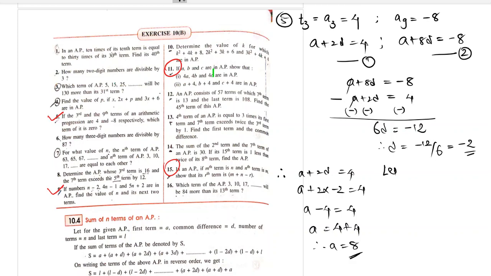So let the nth term be 0. So A plus n minus 1 into D is equal to 0. Nth term, we don't know which term is 0, right? But we know A. A is 8 plus n minus 1 into D is minus 2, which is 0. So 8 plus n minus 1 into minus 2.